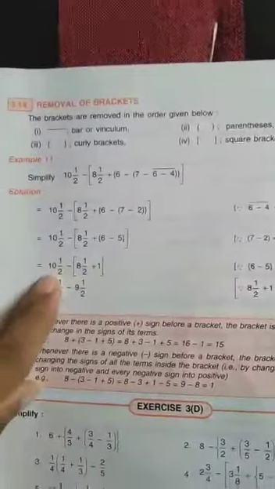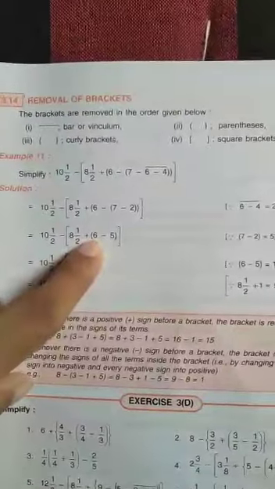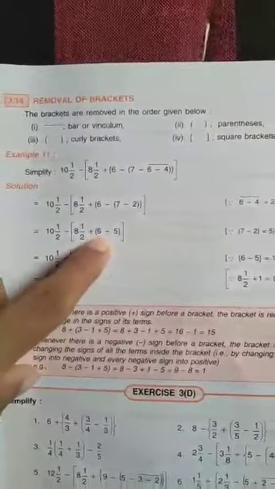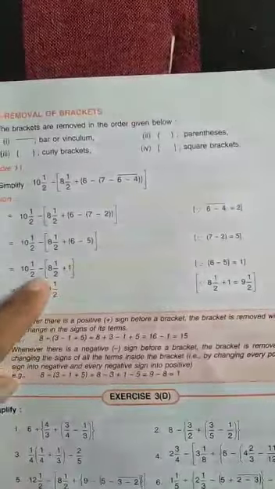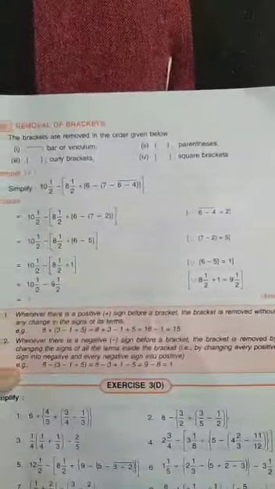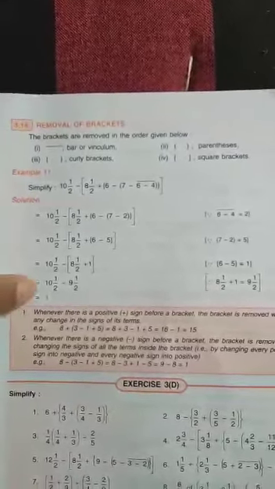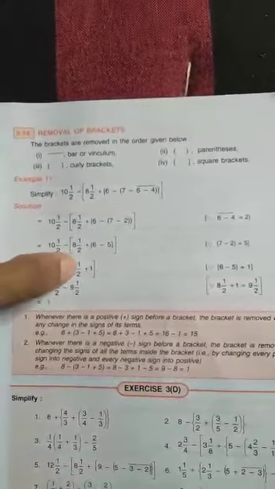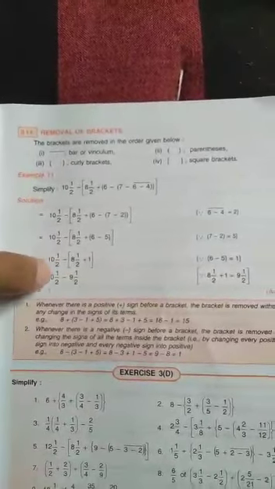And then 10 and a half minus 8 and a half plus, we now need to remove the curly bracket, so we know that 6 minus 5 is 1, so 8 and a half plus 1. After that we need to remove the square bracket, so 10 and a half minus 8 and a half plus 1 means 9 and a half, so 10 and a half minus 9 and a half, so ultimately the result will be 1.